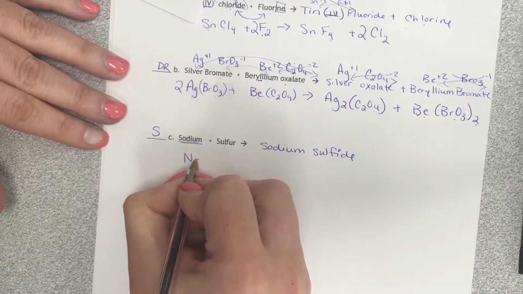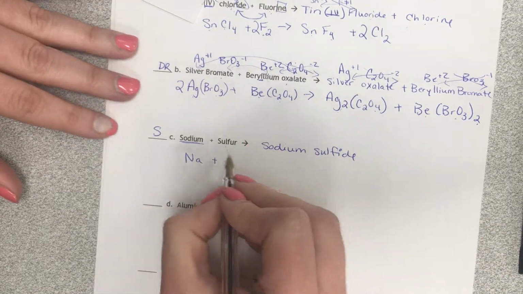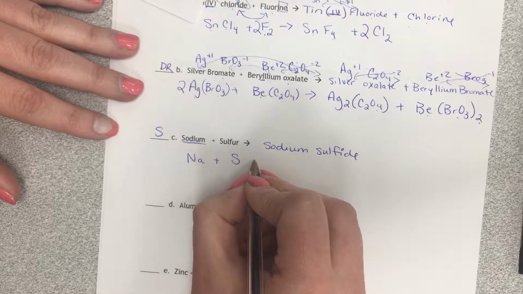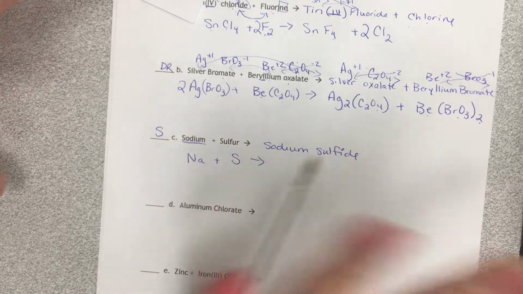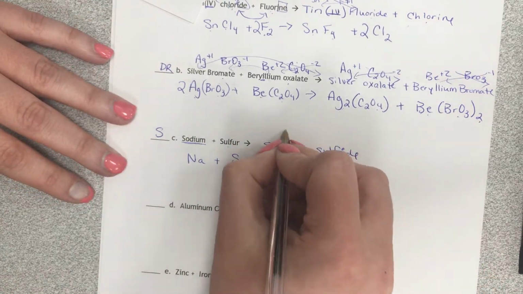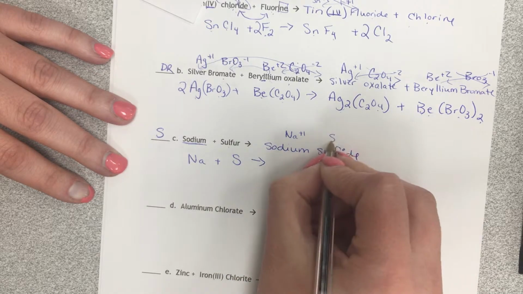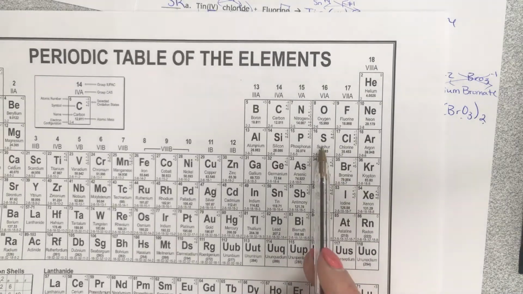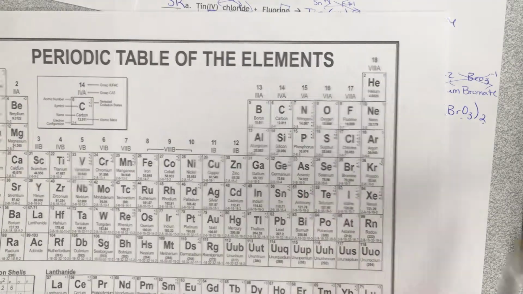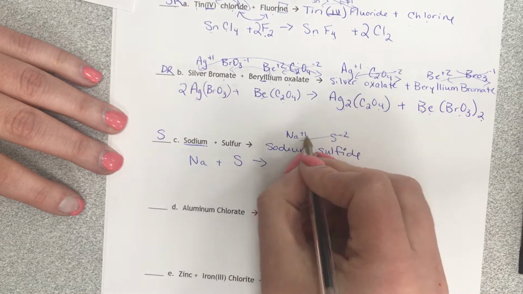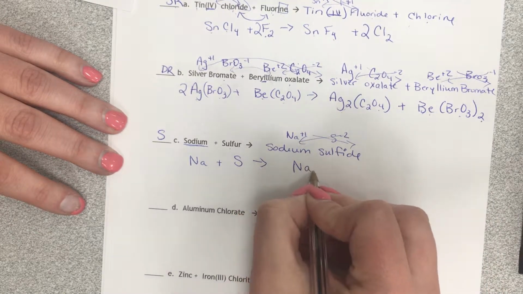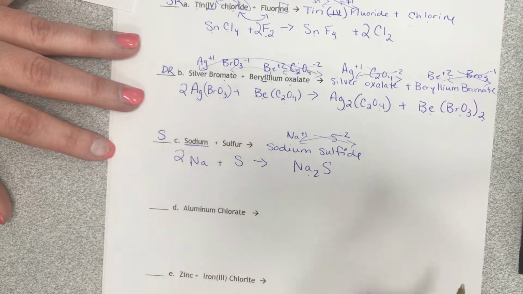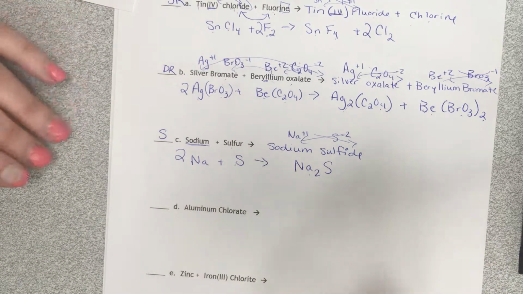Okay, now we just have to bring it down and balance it. So sodium, Na, that's not one of the diatomic molecules, so we leave it alone. Sulfur, not one of the diatomic molecules, so we just bring it down. Remember, you don't have to worry about charges on elements. It's really easy. Sodium sulfide, now it's a compound. Sodium is a +1 charge. Sulfur is a -2 charge. So cross them down. So we will have Na2S, okay? Now we're just balancing. We have 2 sodiums, we need 2 sodiums here. 1 sulfur, we're done. Boom.